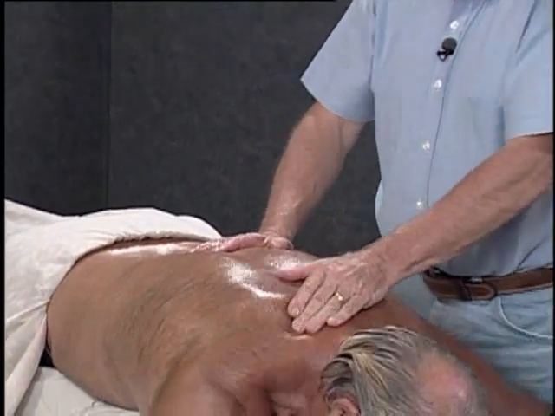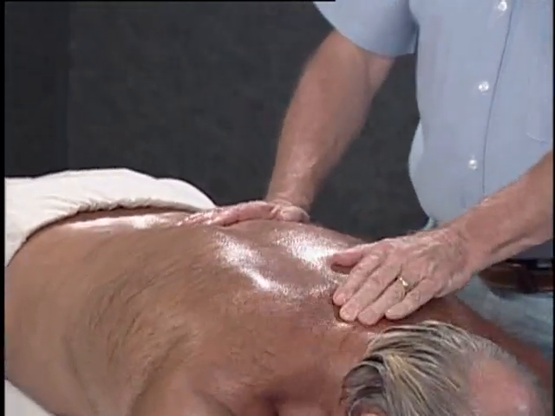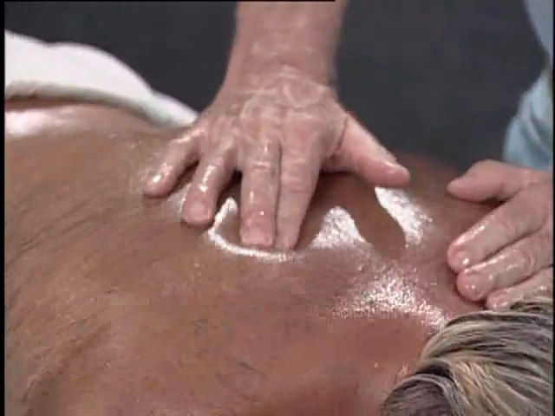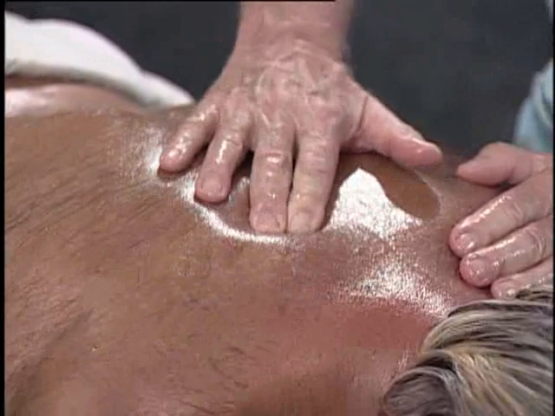How do you unravel a fiber? Well, I can do a pressure point. No, you can't. It doesn't unravel a fiber. It just affects the nervous system. I want to unravel the fibers.